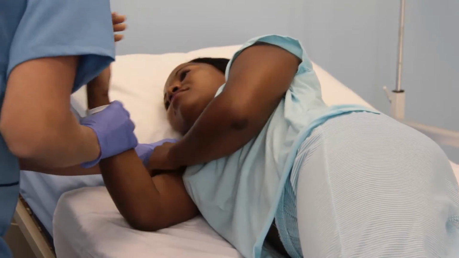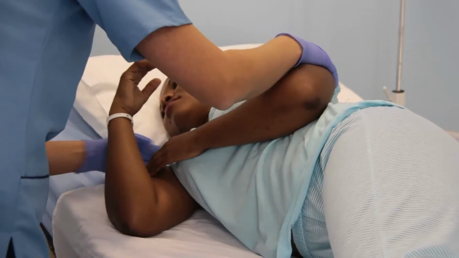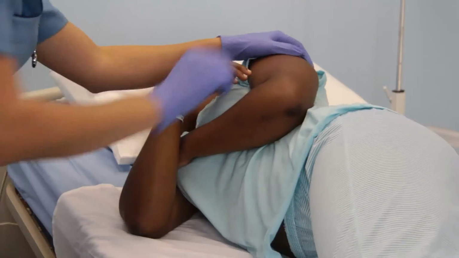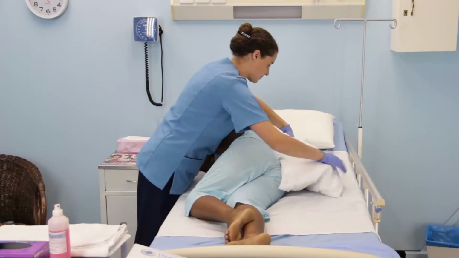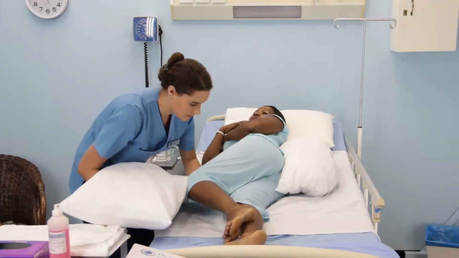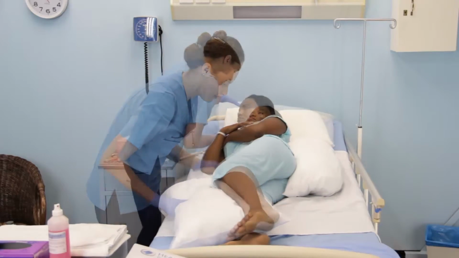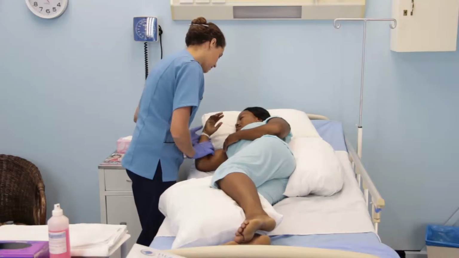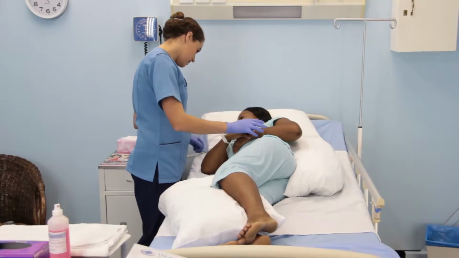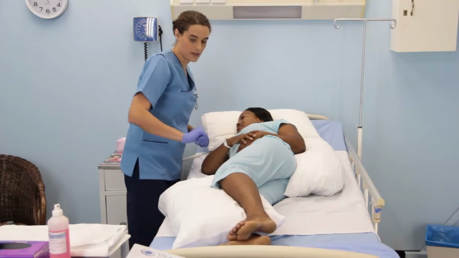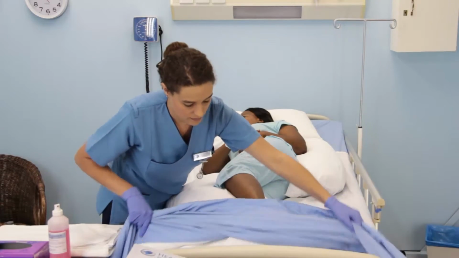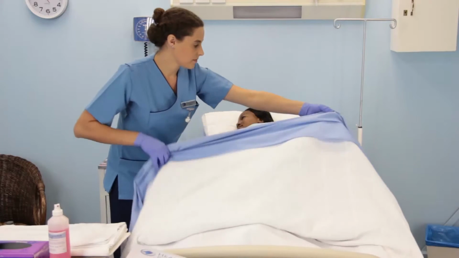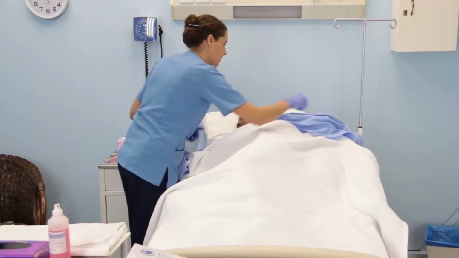Pull the patient's shoulder blade forward and or out from under the patient. Make the patient comfortable and position them in a proper alignment, using pillows or other support aids. Tidy the bed linen and ensure that it is grease-free. Cover the patient with the top linen.